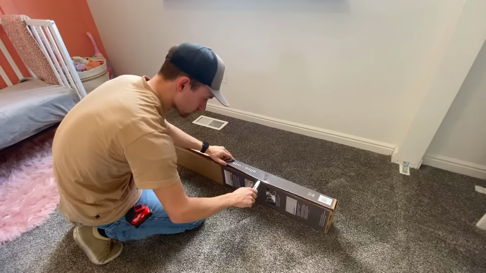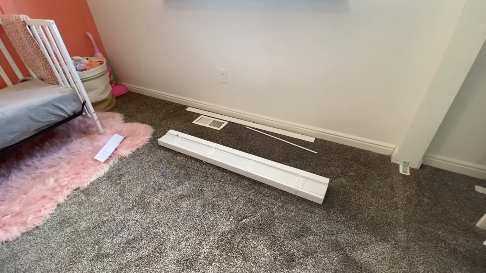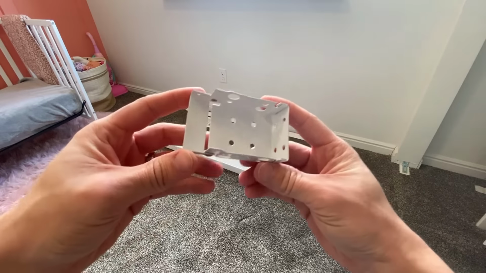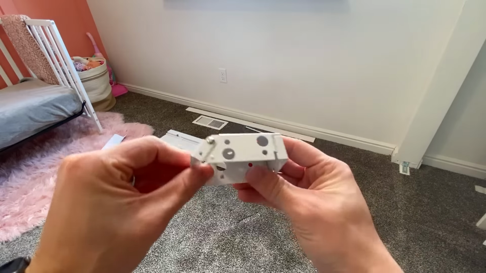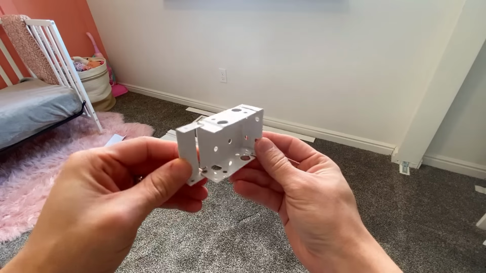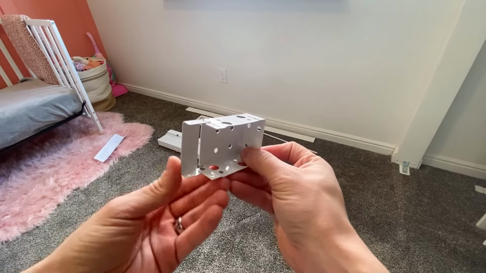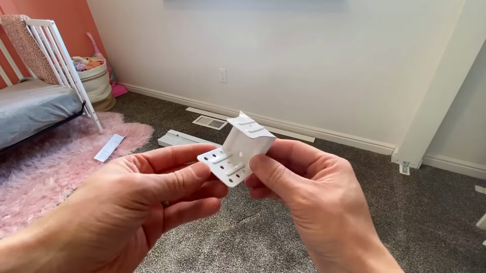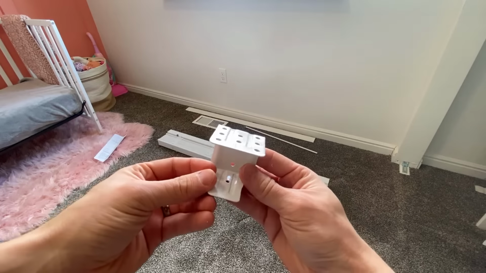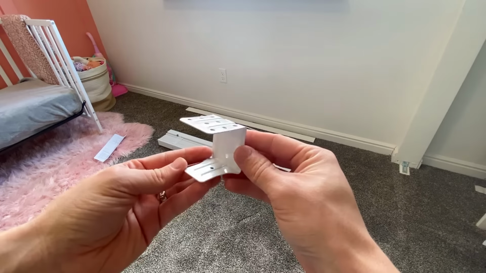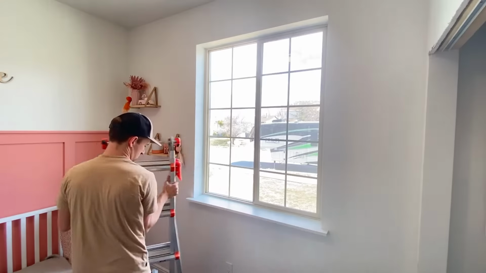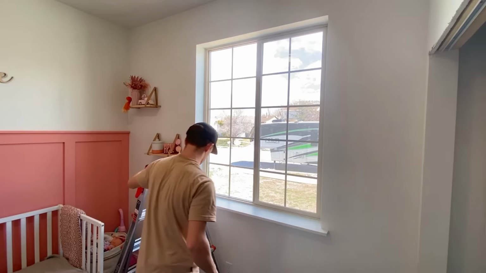Once you get the blind home and unboxed, you should find a few brackets in the box that look similar to this. Yours may be a little bit different, but this process should work for most blinds. These brackets will be going in each top corner of the window opening, and these brackets will be going in the middle. You only need to put these in the middle for extra support if the blind you are installing is extra wide.